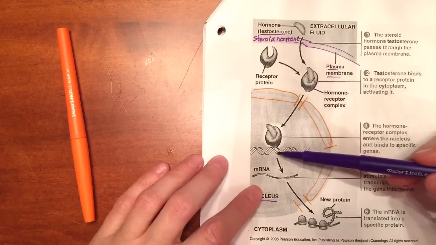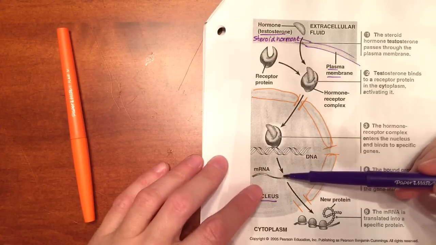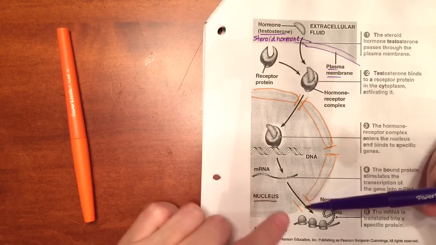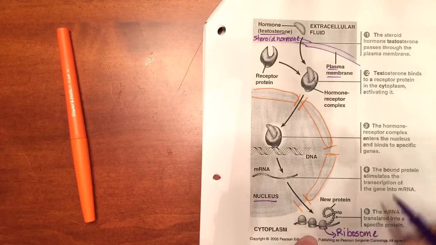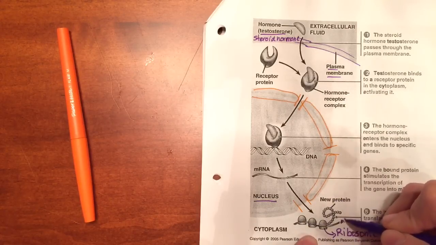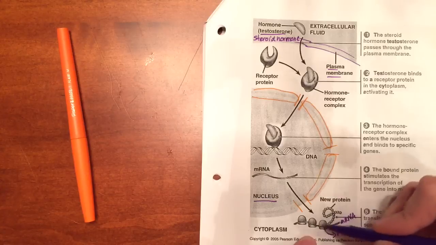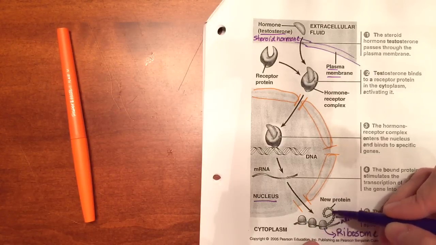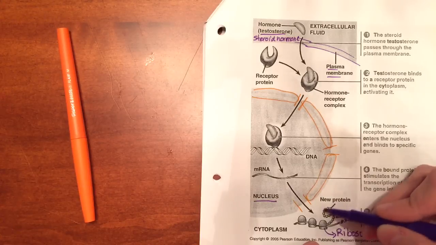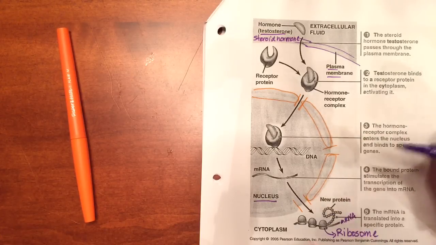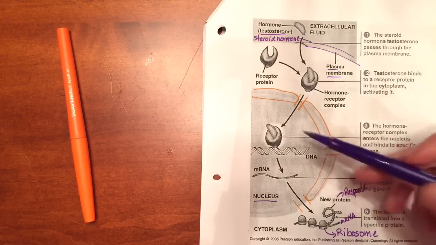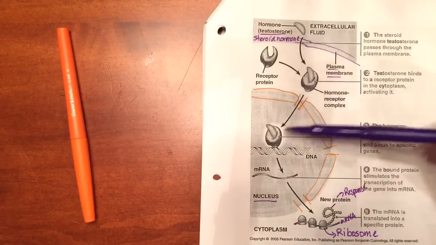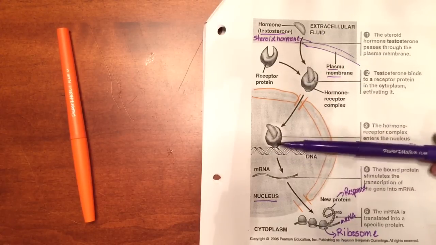So then when it turns the gene on, it makes an mRNA, which then leaves the nucleus and goes to, these guys here are your ribosomes. And the mRNA, this is your mRNA, is read and is used to make your protein. So each of these little balls are amino acids, and so you're getting your chain of amino acids. And then the protein will give a specific response. And that's how a lot of steroid hormones work, and they usually turn on genes when that happens.